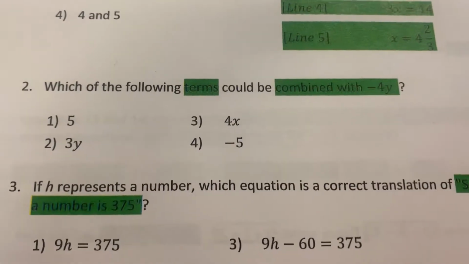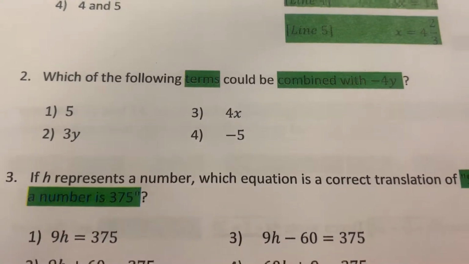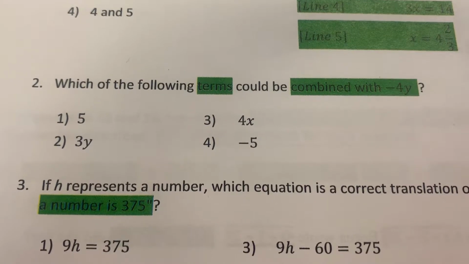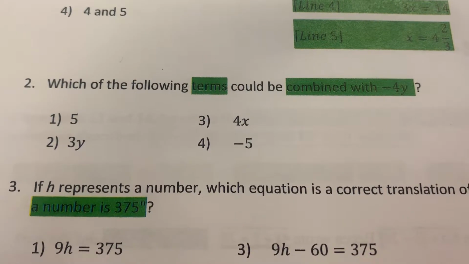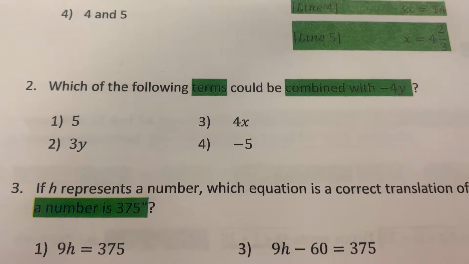Number 2, which of the following terms could be combined with negative 4y? 5, 3y, 4x, or negative 5?